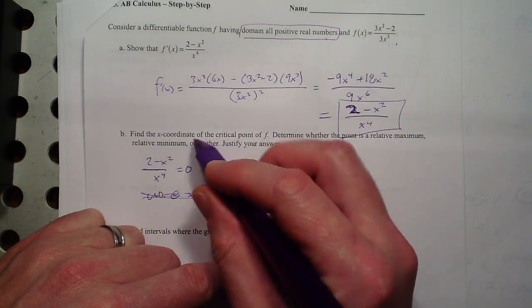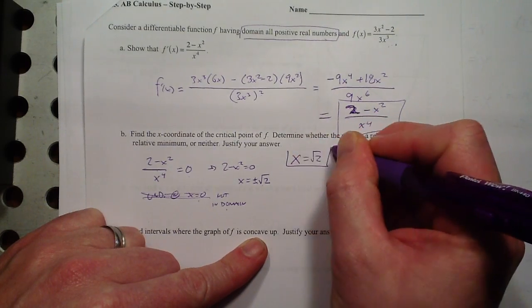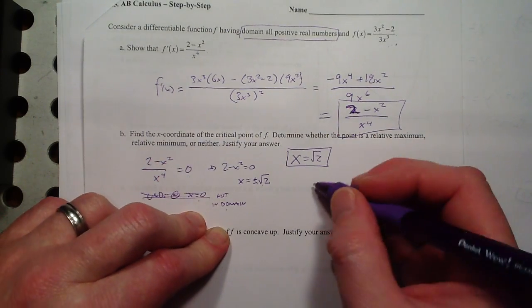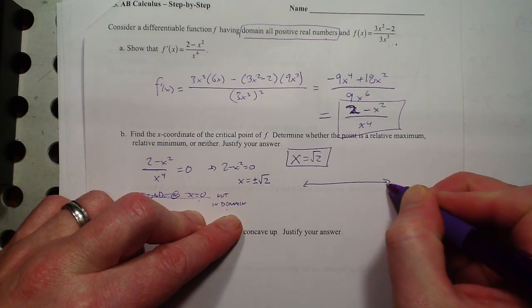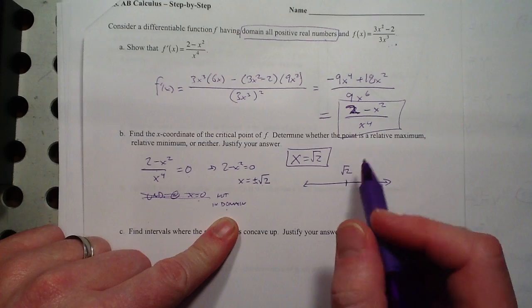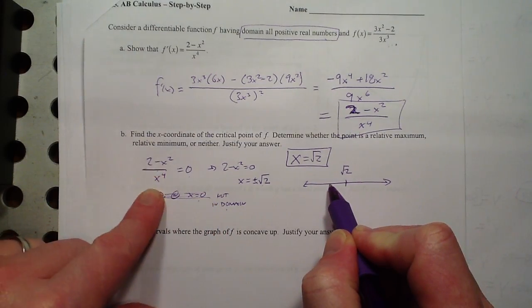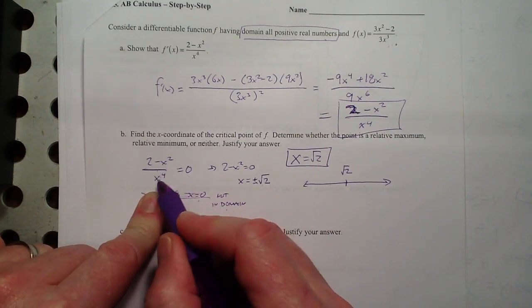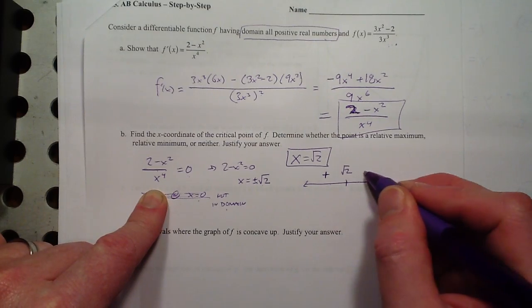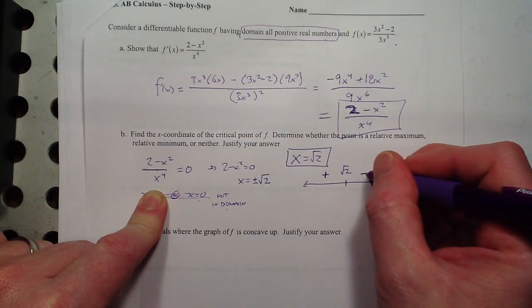So that's the first part right there. So x equals the square root of 2. Now, is it a relative maximum, minimum, or neither? We got to do our little derivative test here. So plugging in points on either side, plug in 1, which is less than the square root of 2. Plugging 1 into the derivative here, 2 minus 1 over 1, that's positive. And then plugging in something bigger than that, like 2, 2 minus 4 over, that's negative.